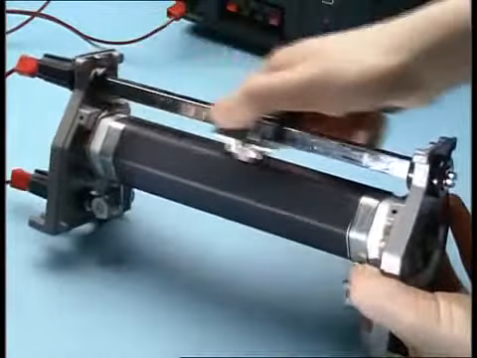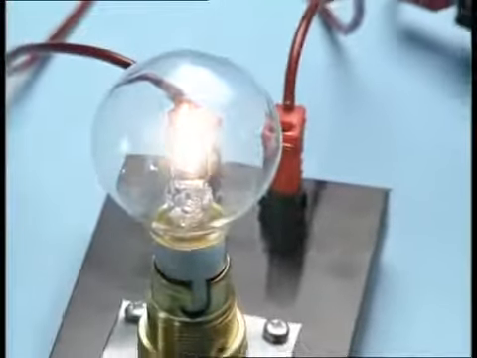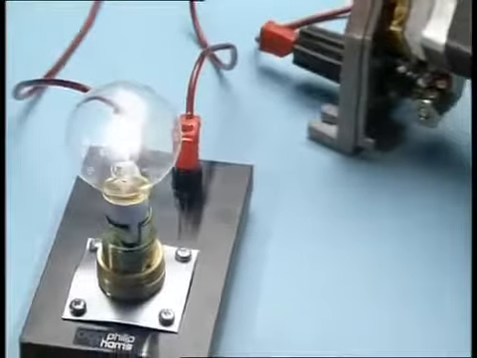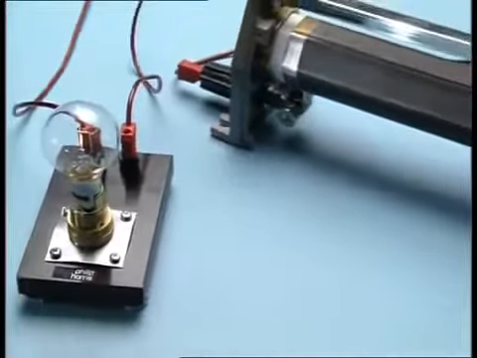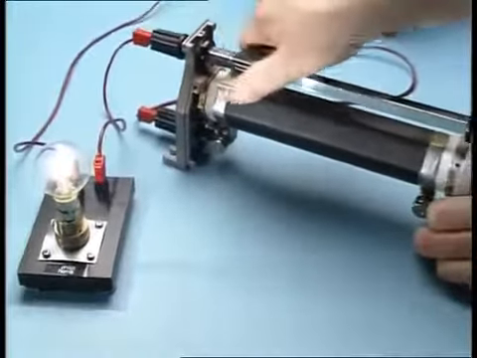This variable resistor is a long coil of wire. Sliding the handle changes the length of the wire included in the circuit. The bulb is brighter when there's less wire in the circuit, so there's less resistance.